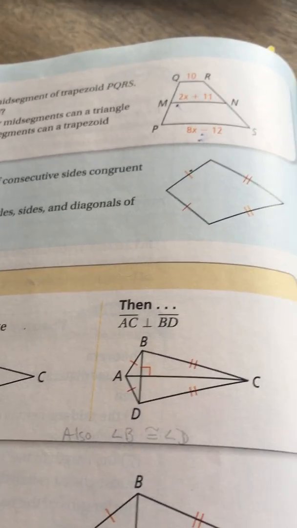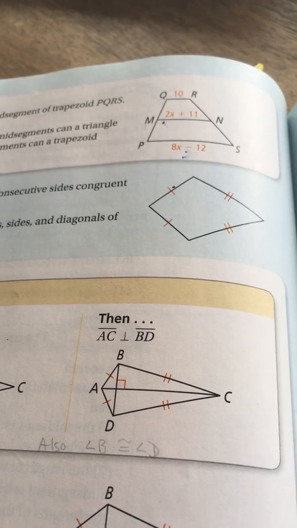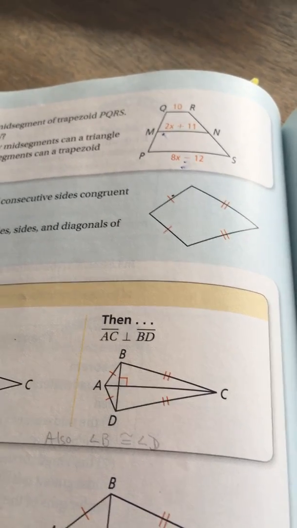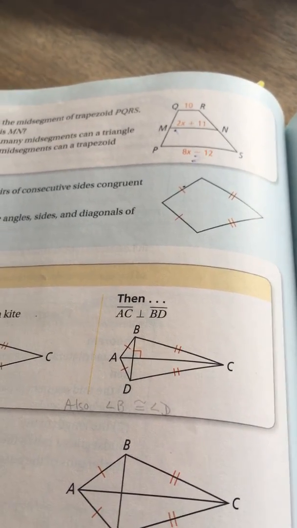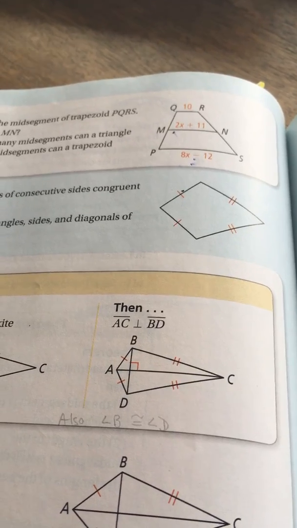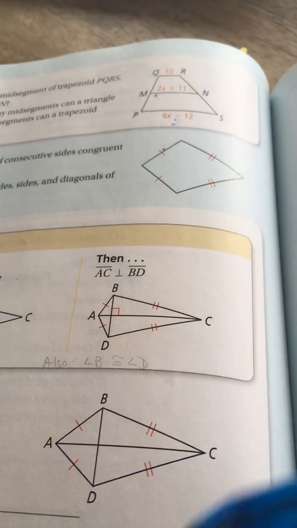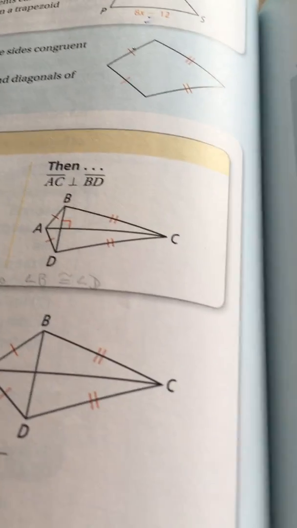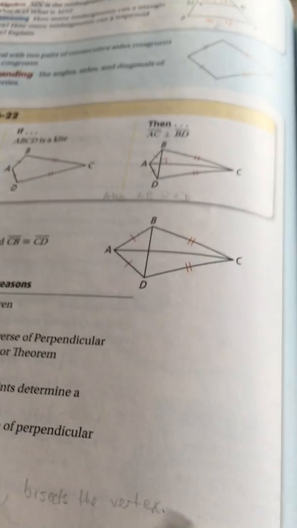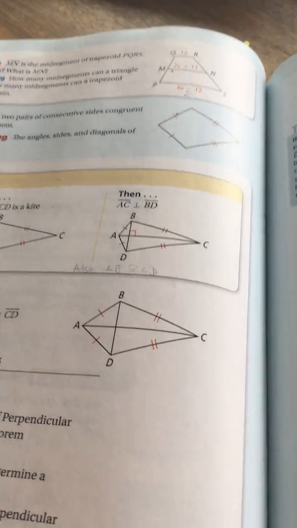And again, this happened for rhombuses. When you had a rhombus, those diagonals were perpendicular. But a rhombus was a parallelogram, and these things aren't parallelograms. Okay, I want you to read the proof of Theorem 6.22 in your book. And I want us to work problem number 4 together.